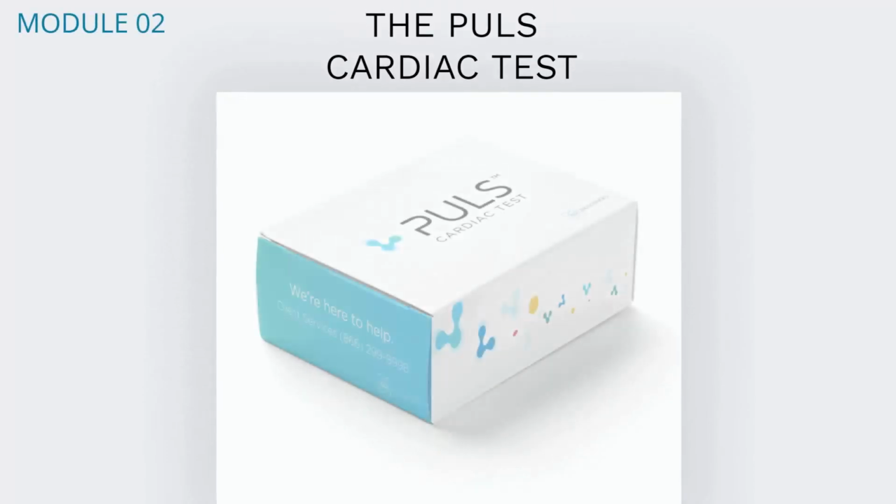The PULS cardiac test quantifies damage to the endothelial, the lining of the arteries, by measuring the body's immune response to that injury. It identifies residual risk in the face of other normal markers, and it uses the same information to predict your 5-year risk of having a heart attack. Let's briefly go through the atherosclerosis biology.